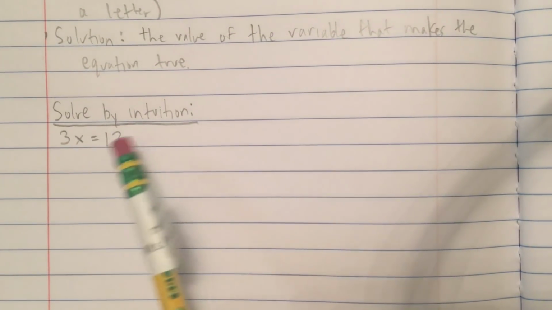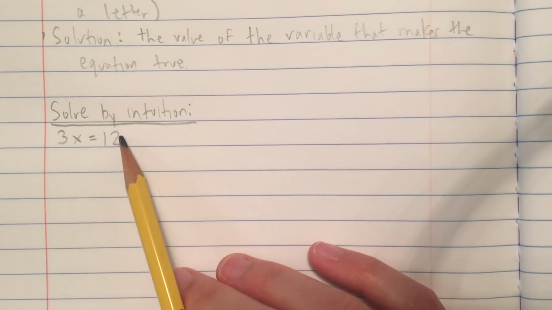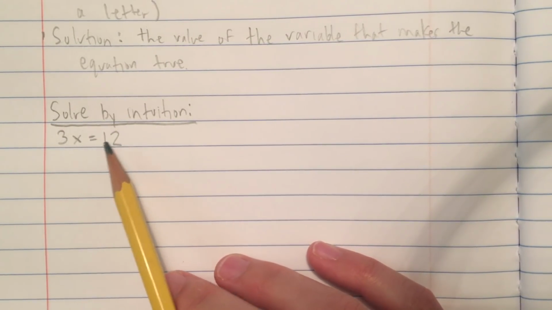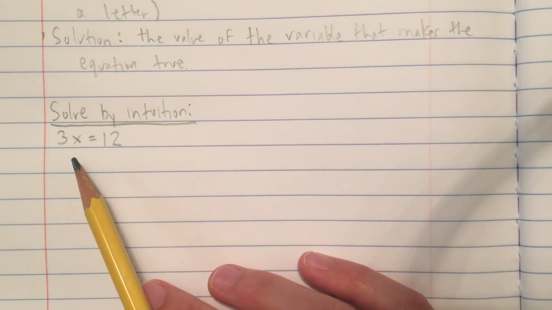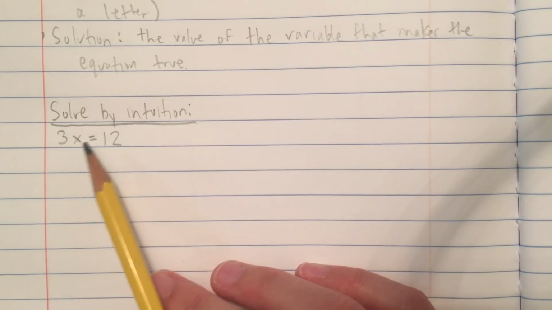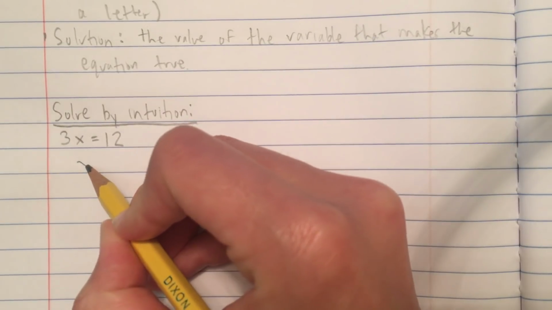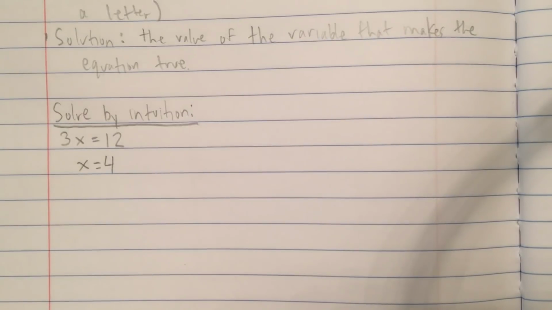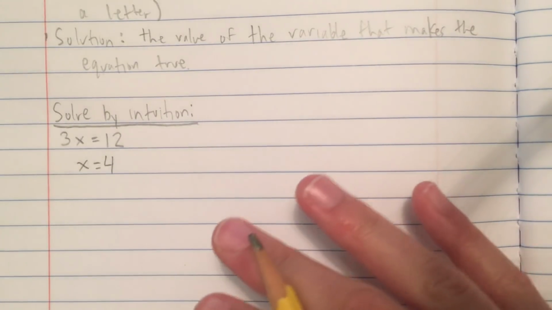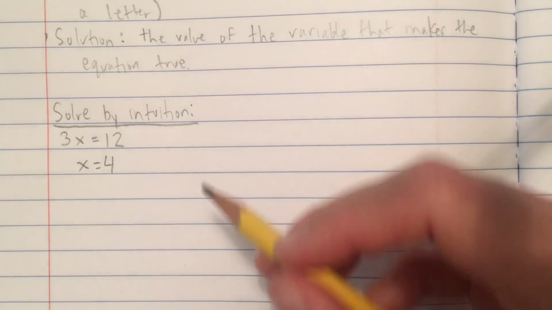So this says 3x equals 12. That says 3 times an unknown value equals 12. So I'm not going to do any special procedure here. What I want to know is, based on just what you think, 3 times what number equals 12? Let's see. 3 times 4 equals 12. So the value of x that makes this true is 4. Notice I didn't do any work. I just looked at the equation, and this one was simple enough for me to say, 3 times what number equals 12? 3 times 4 equals 12.